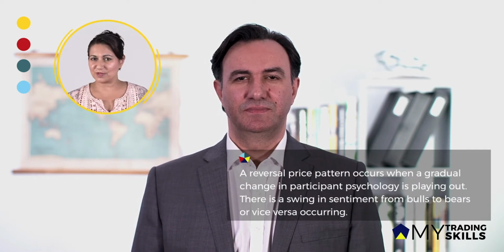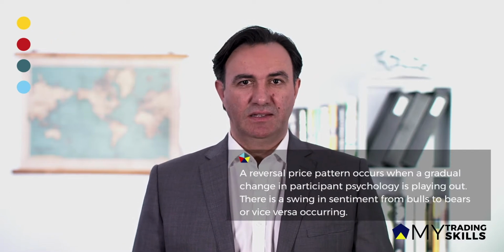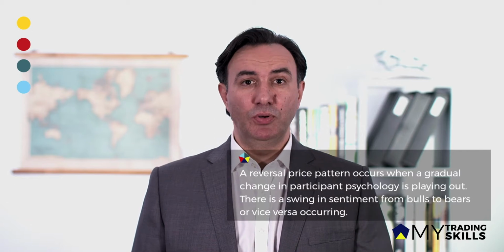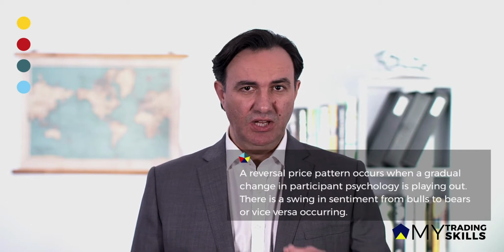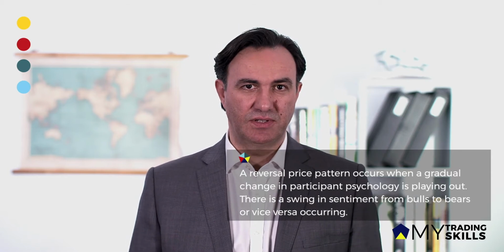So what are double tops and bottoms then? The double top is a bearish pattern and the double bottom is a bullish reversal pattern. Within each pattern, a gradual change in market psychology is playing out. In a top, the bears are taking over from the bulls and vice versa in a bottom. Let's go through a double top.